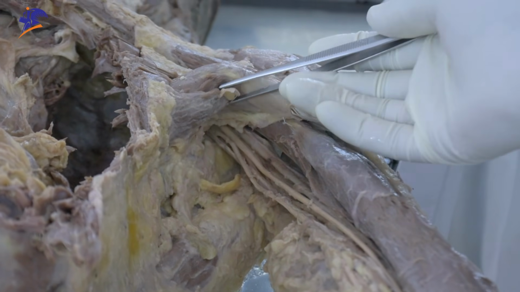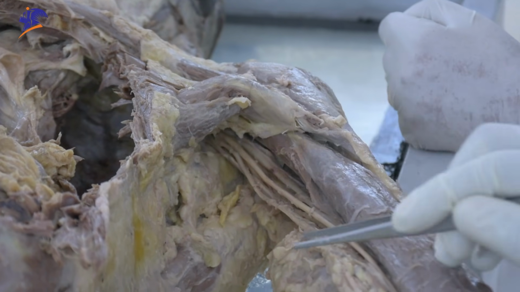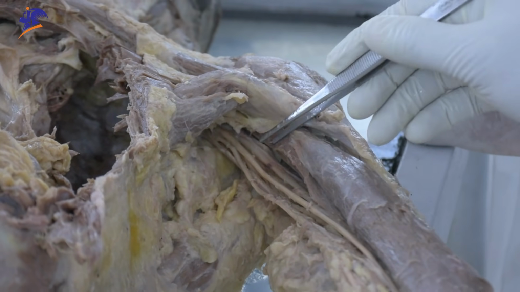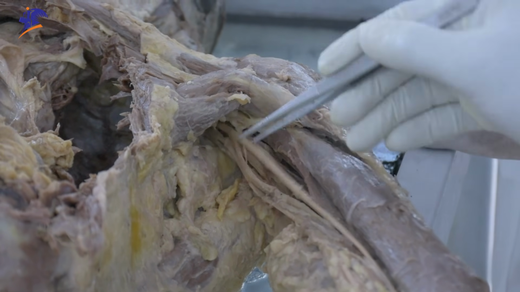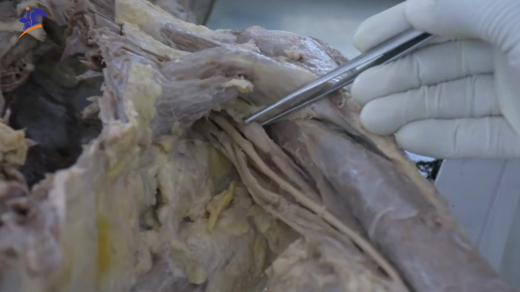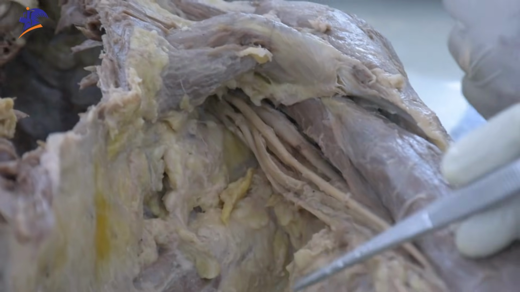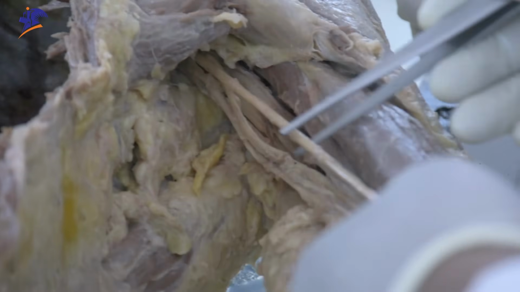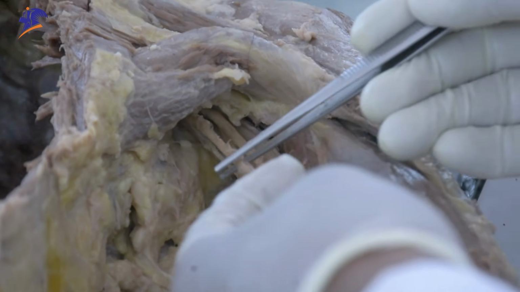The axilla has an anterior wall, medial wall, posterior wall, and lateral wall. The axillary contents are the nerves of the brachial plexus, axillary artery, and axillary vein. Also, you will find the lymph nodes. This one is the median nerve. This nerve is the ulnar nerve, and this one is the musculocutaneous nerve.